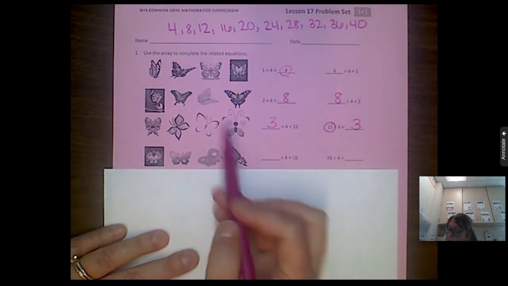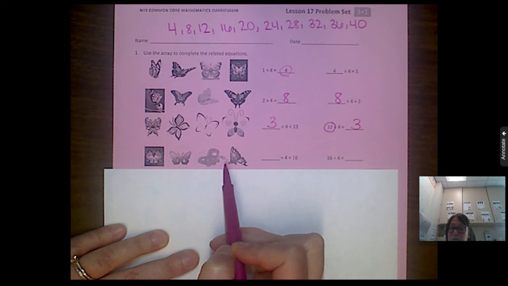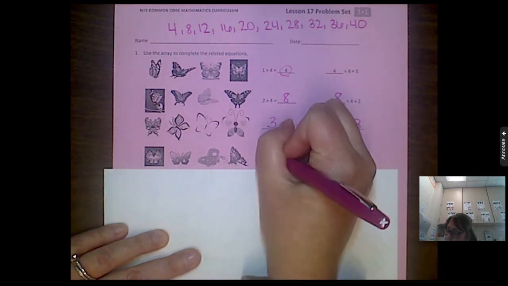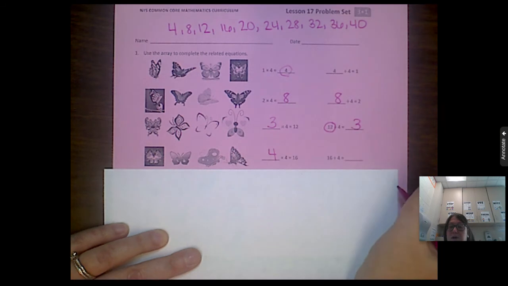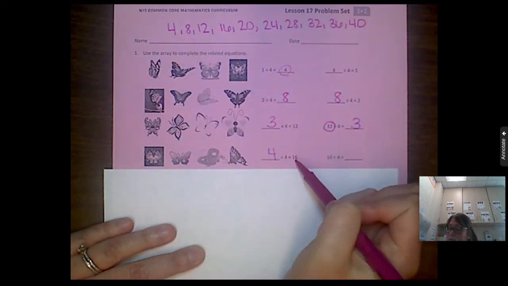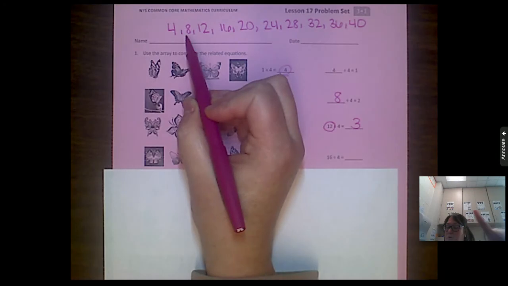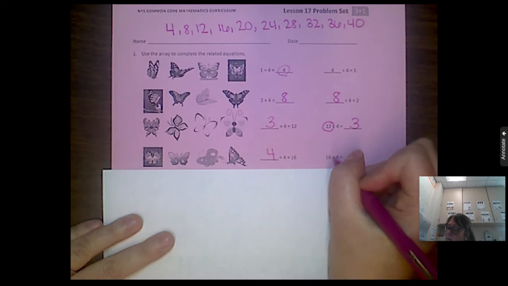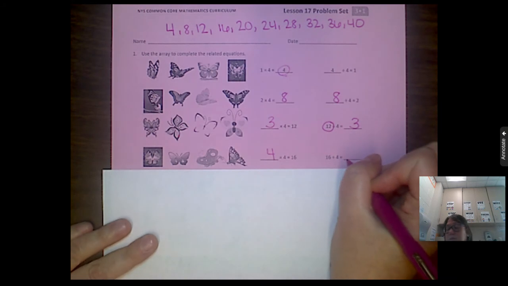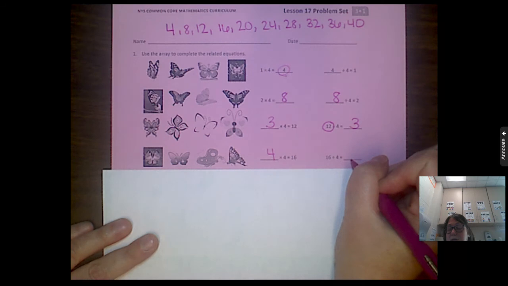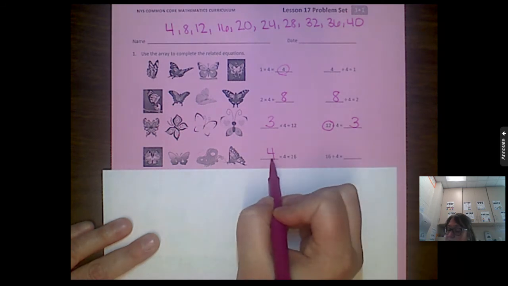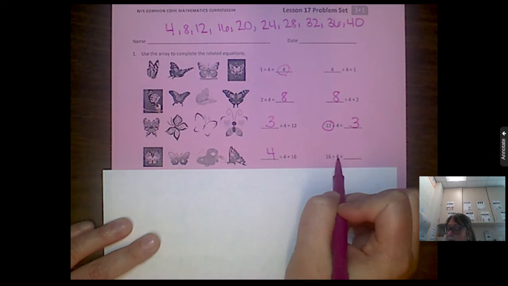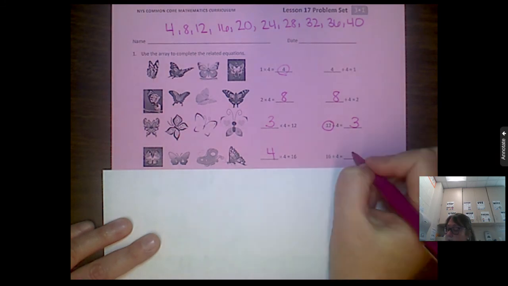All right, down below I have 1, 2, 3, 4 rows now. So blank times 4 equals 16. What goes there? 4, you got it. And also I can use my count by if I see here. So 4, 8, 12, 16. So that's how I get to that 16 there. Then 16 divided by 4 equals blank. What do you think that's going to be? It's going to be 4, right? Because if I look at my factors to multiply, I have 4 and 4. So 16 divided by 4 is going to equal 4.